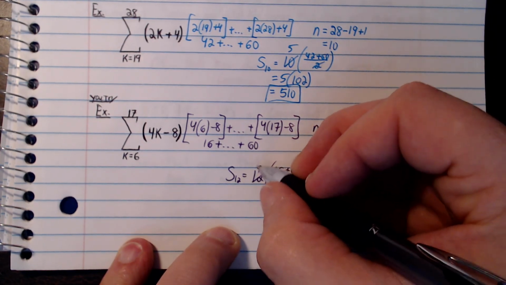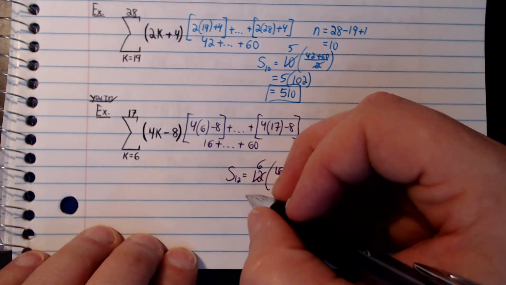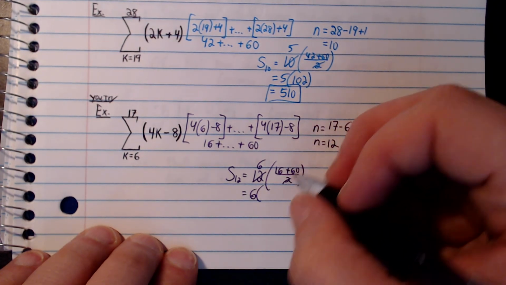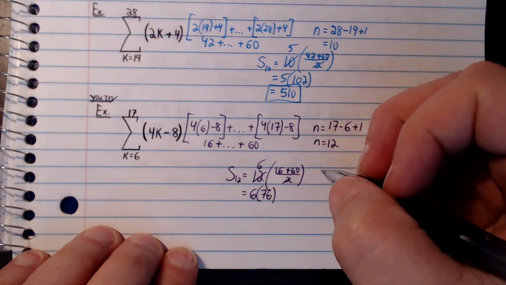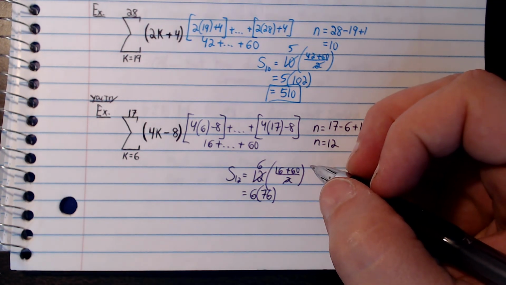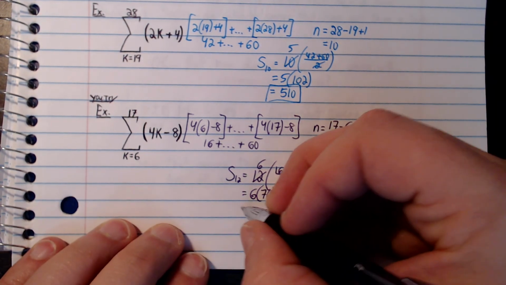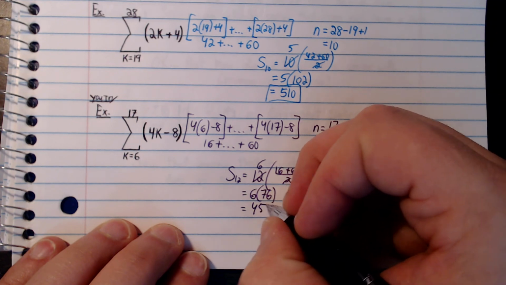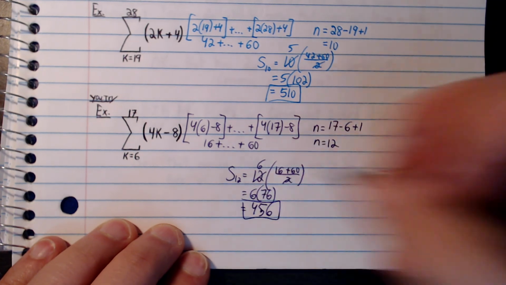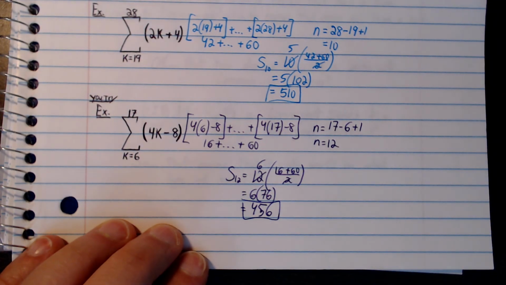12 will reduce to a 6. The 2 will go away. 16 plus 60 is 76. 6 times 76 is 456. Hopefully you got that number.